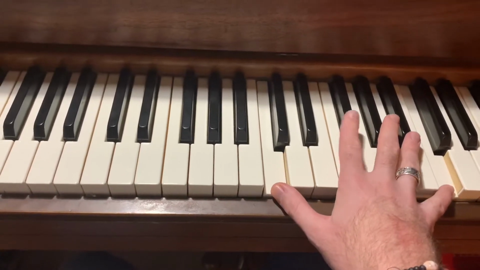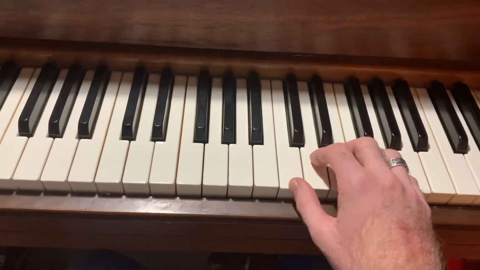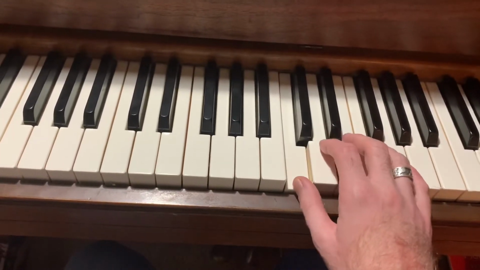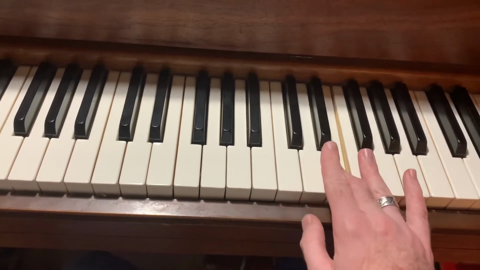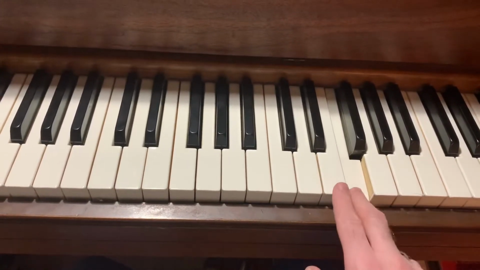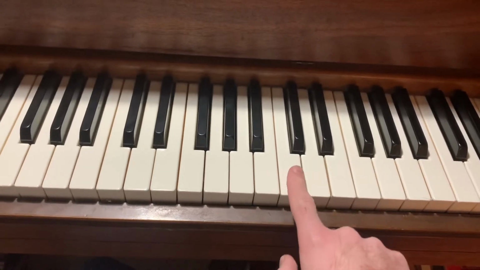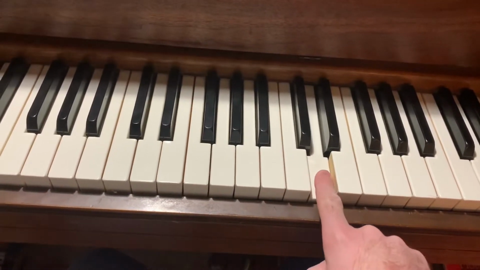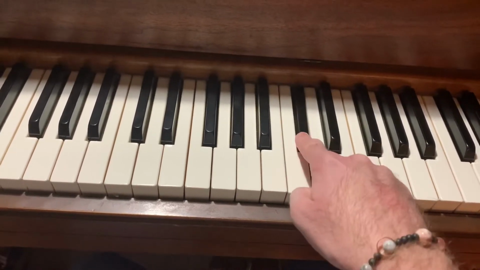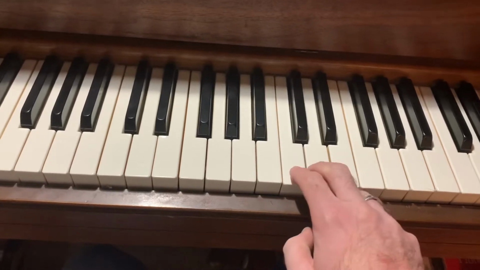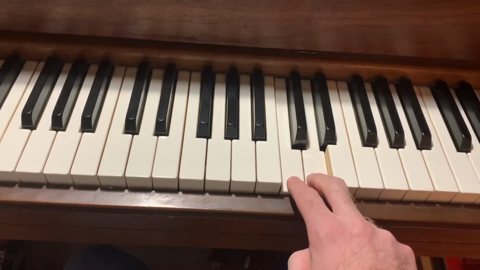All right, now all major keys are composed of whole and half steps. And the way it goes is whole, whole, and then a half step. And when I'm talking about whole and half steps, a whole step is from this key to this key. It's 2 half steps. So there's a half step, and then there's a half step. So 2 half steps equal 1 whole step.